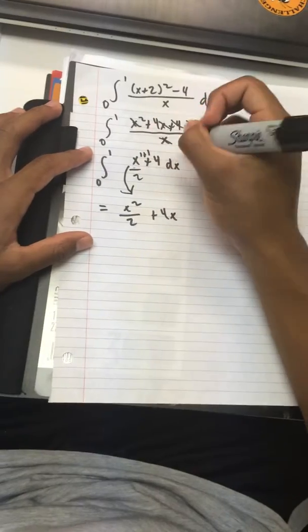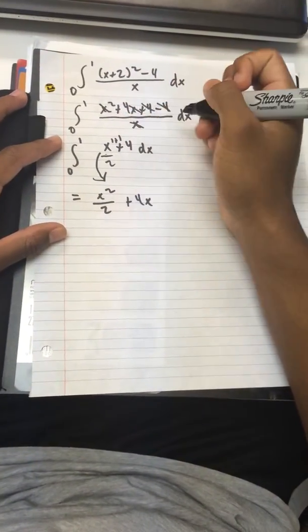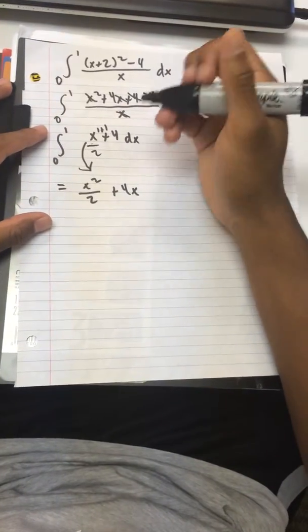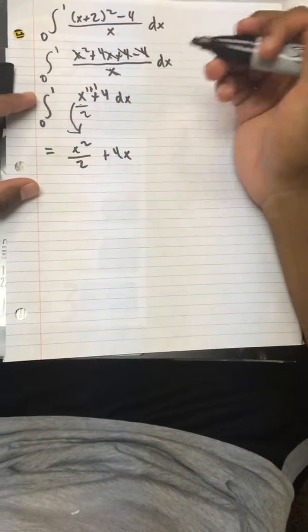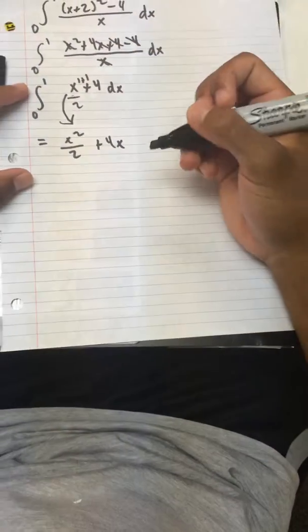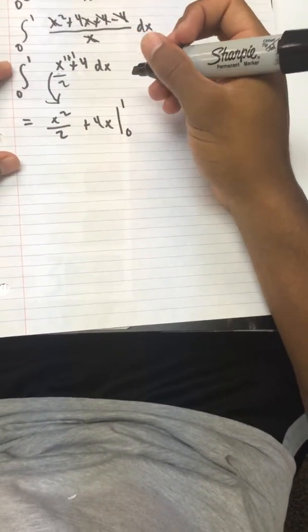And then this one is, if you have just a constant, then in order to have gotten that constant, you need to have had 4x or something, because the derivative of 4x is just going to give you 4. So that's how you get from there to there. Alright, and then we still have this from 0 to 1.